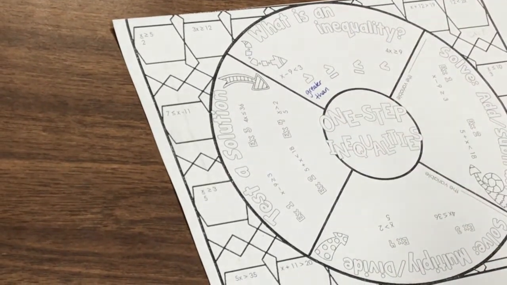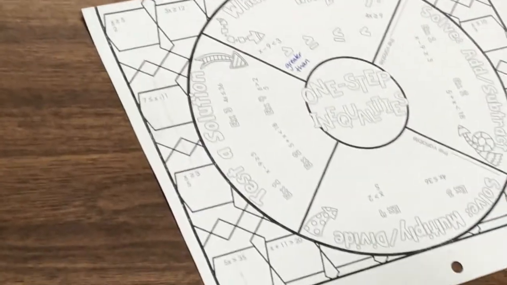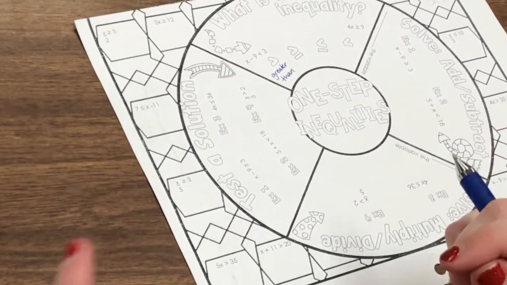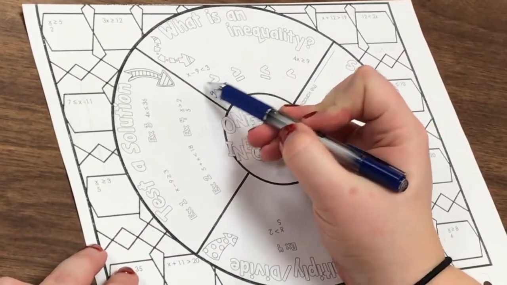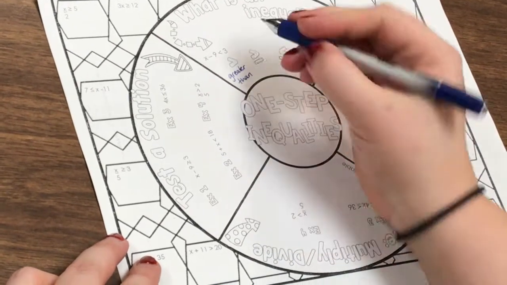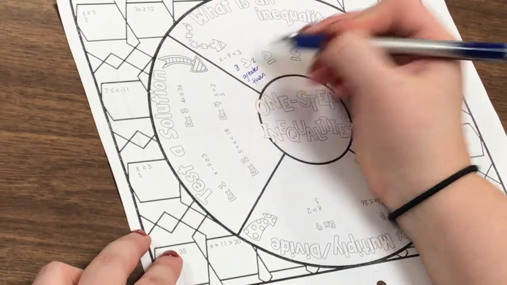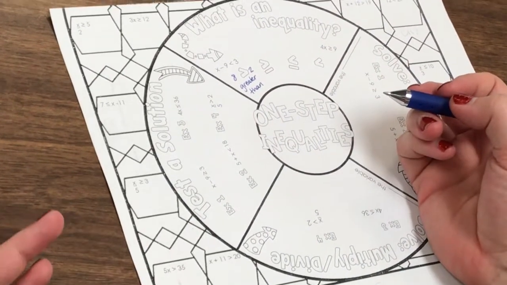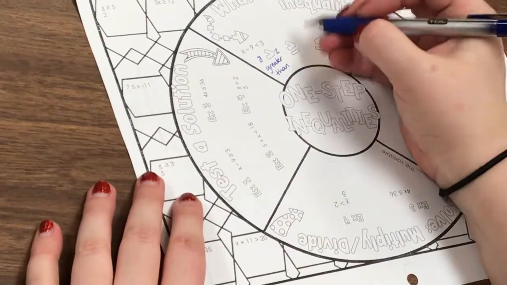And as a kid, I was like, how do you know which one is greater than? How do you know which one is less than? And I figured it out as an adult because no one explained it very well. You read it from left to right. So, say 8 is greater than 2. And you always read from left to right.